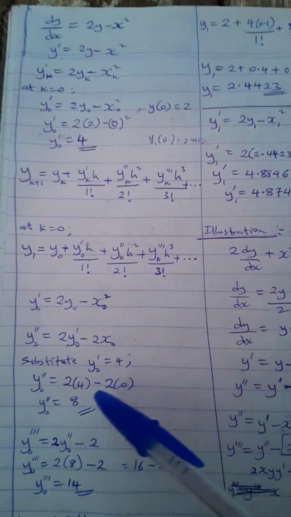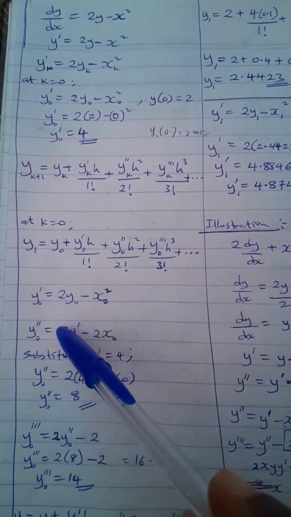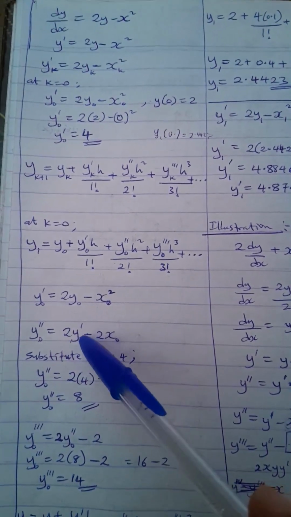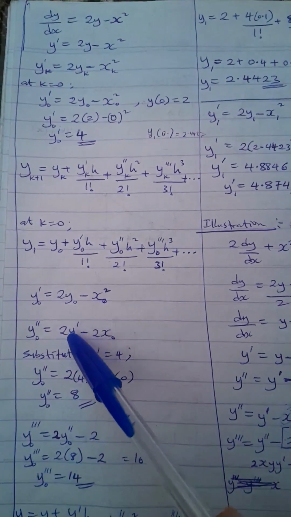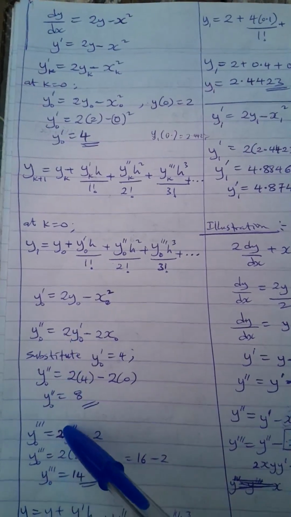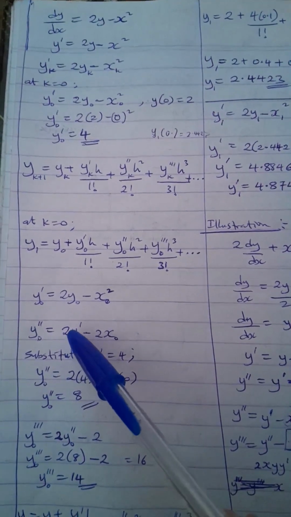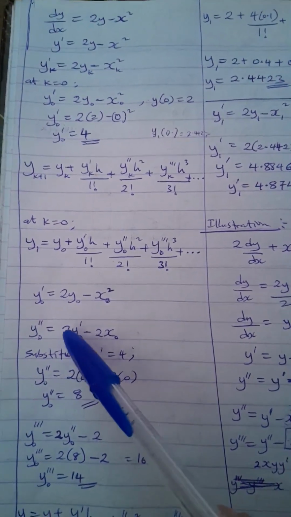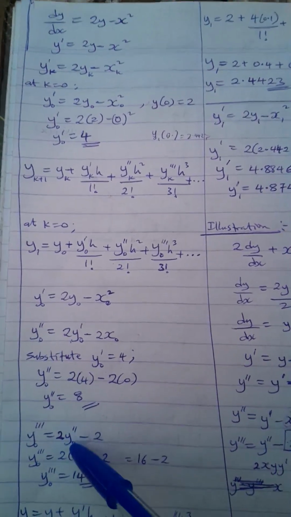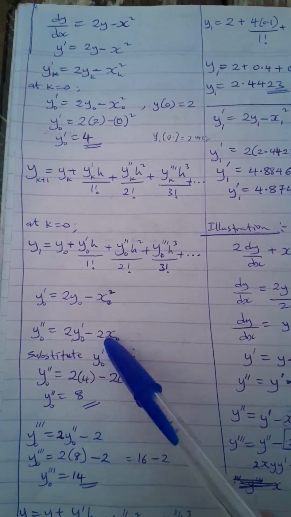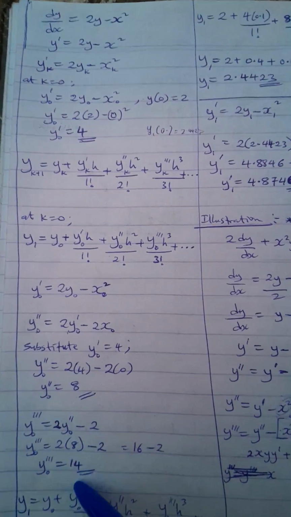So you see, proceed. For the third derivative here, you differentiate what you got here. The answer for the second derivative here, you differentiate again. If you differentiate again, this one will now turn to 2y prime. It will be 2y prime multiplied by another dy dx, which is y prime. That's why you're having second derivative 2 times the square of dy dx, and the square of dy dx is y prime. That's why you have 2y naught prime prime minus, differentiate 2x, you have 2. So that's how you get it. Substitute the value you got here.